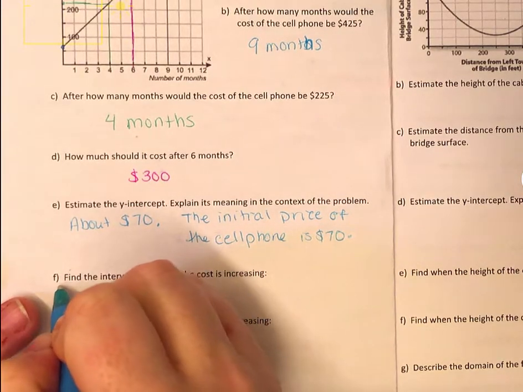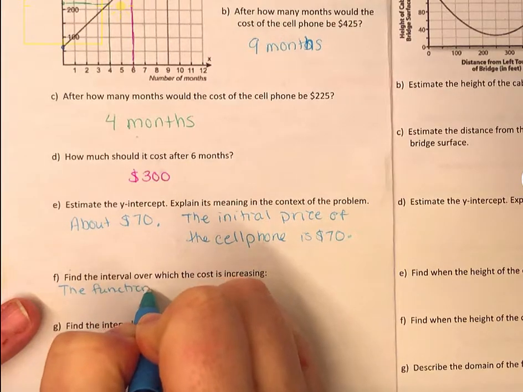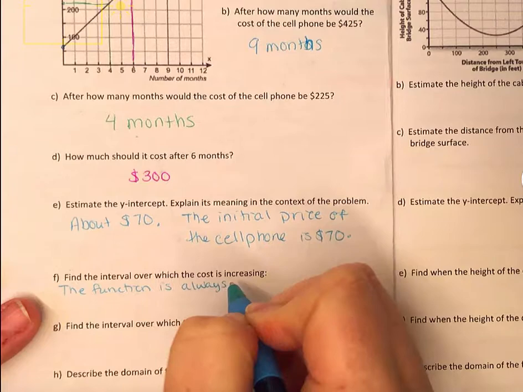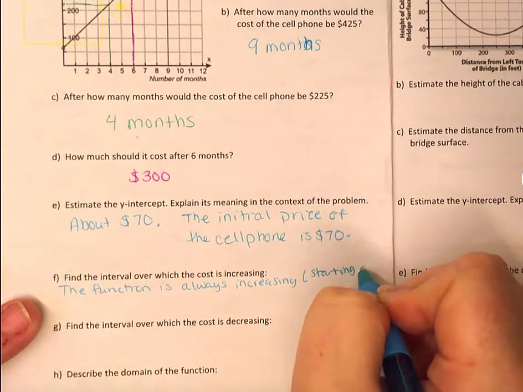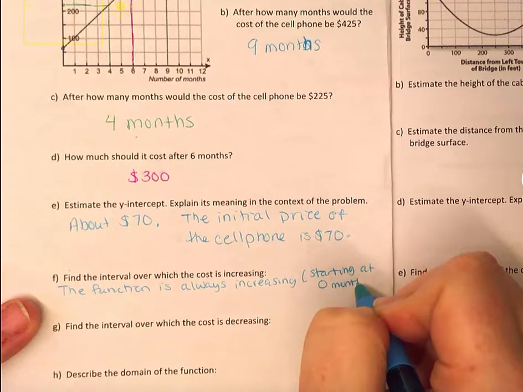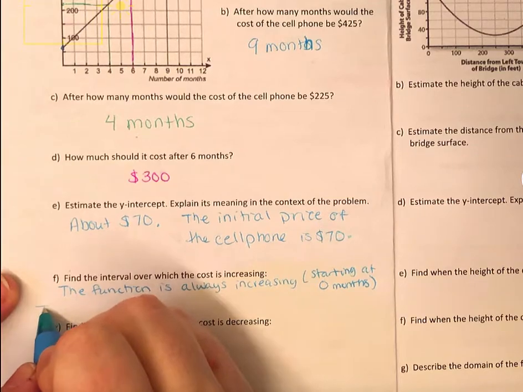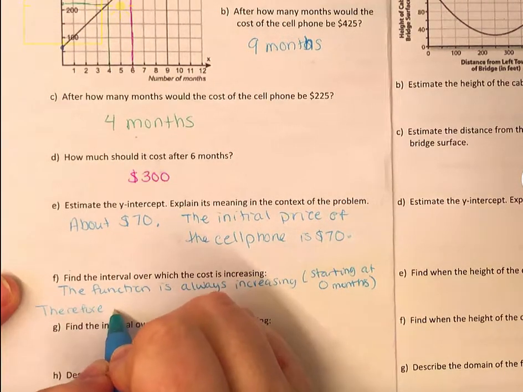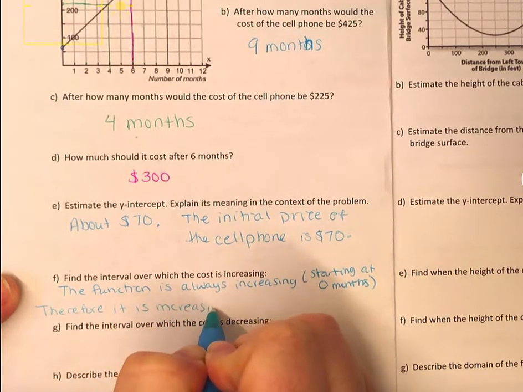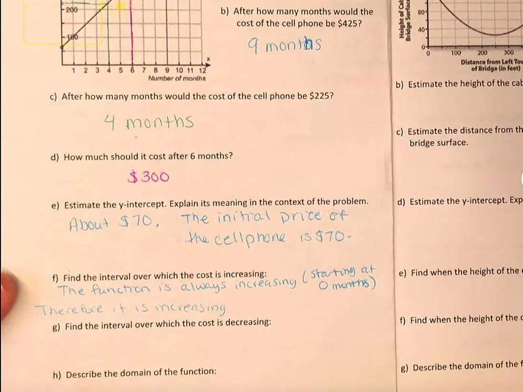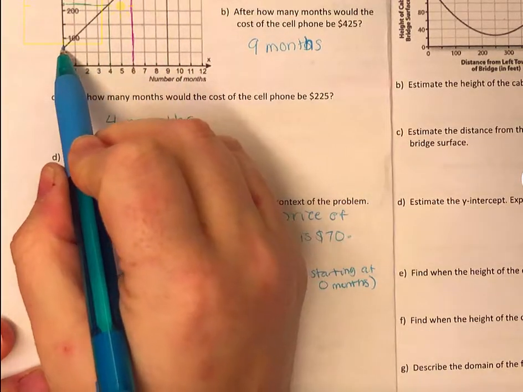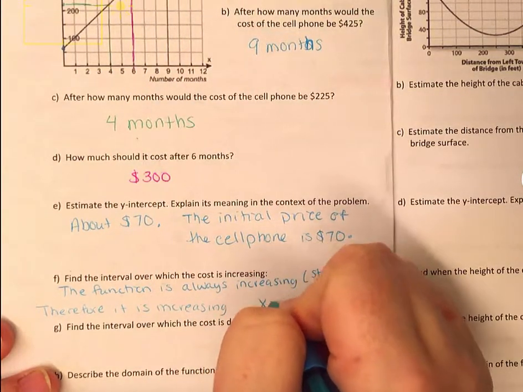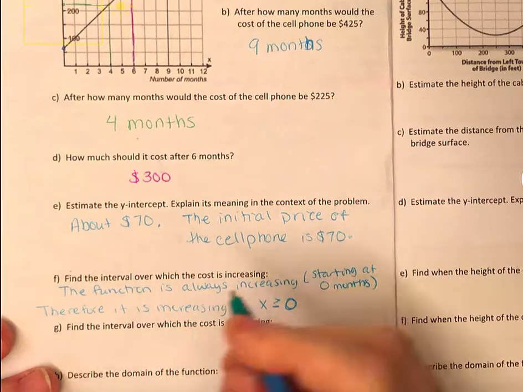So when we write this, I'm going to write out in words first. The function is always increasing. Since we're starting, I'm going to put that in parentheses, starting at 0 months. So we can say, therefore, it is increasing. So we're going to write an inequality for this. Since it has a starting point, but it never actually stops, we're going to have one inequality. Remember, it's always as the x's increase. So as the x's are moving, it's starting at 0, but it's going to go on forever. So we would say as x is greater than or equal to 0, it is increasing.